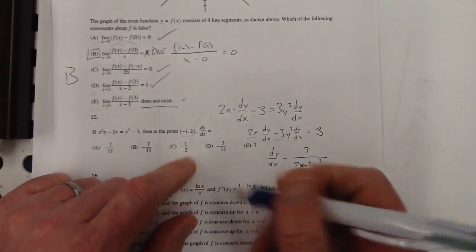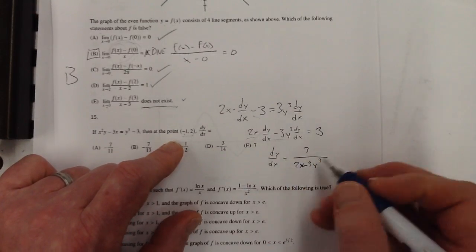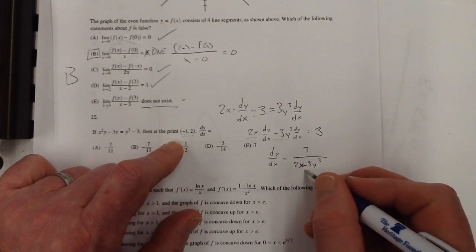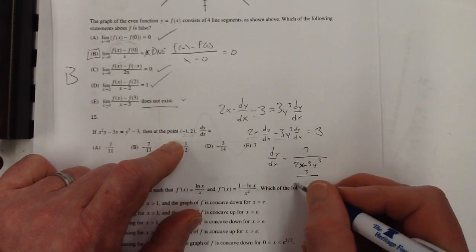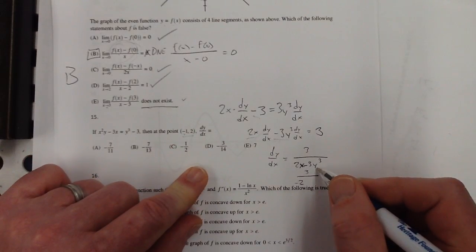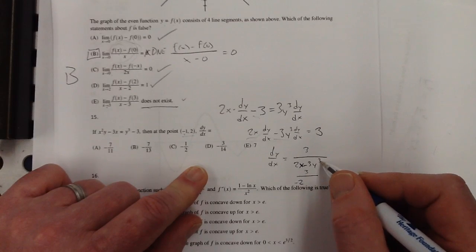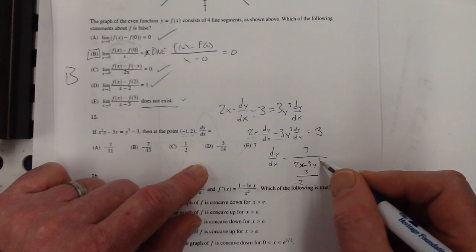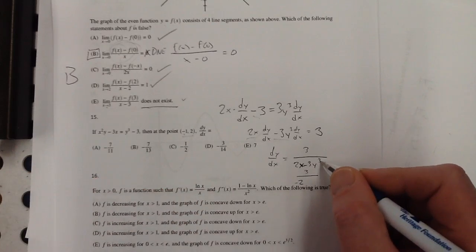Okay, and then I'm going to plug in -1 for x. So that gives me 3 over -1 for x, -2. And then a 2 here. 2 cubed is, I'm not liking what I'm going to get here. Feeling like this is not going to be any of these answers.